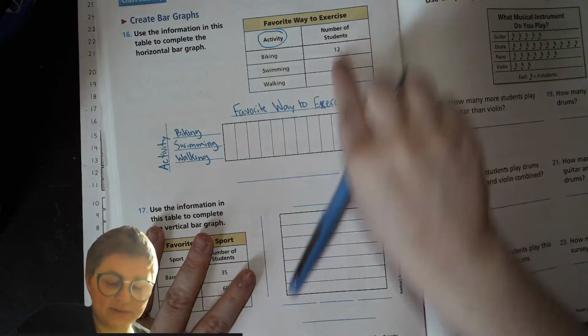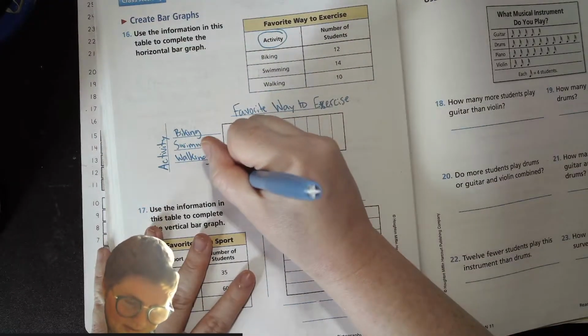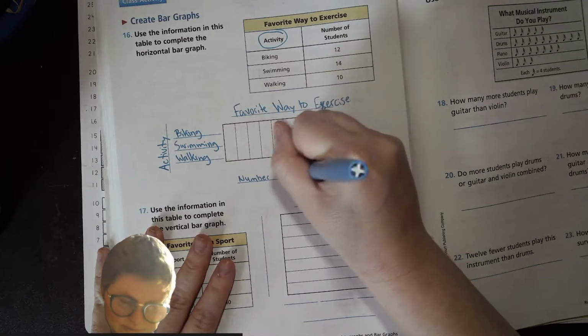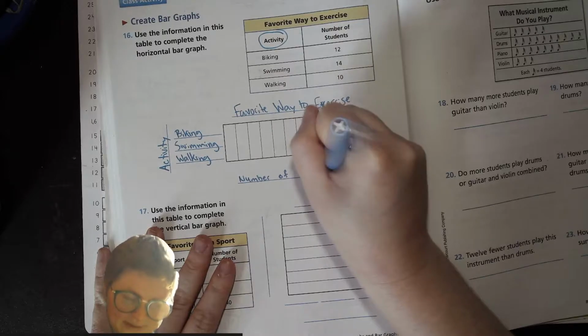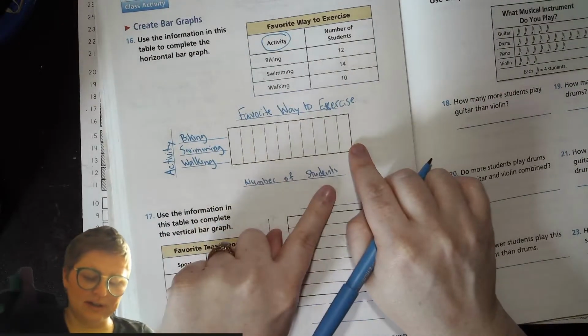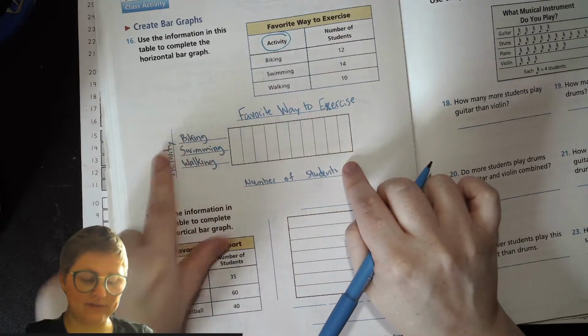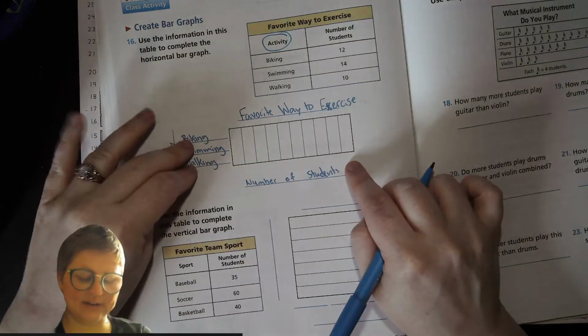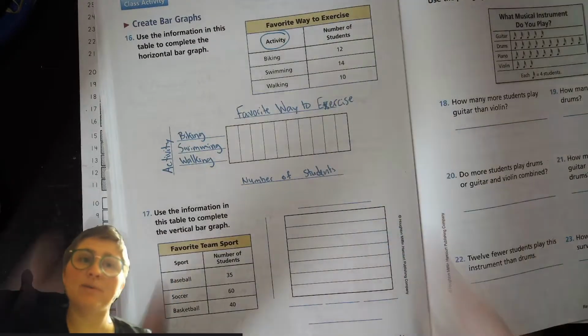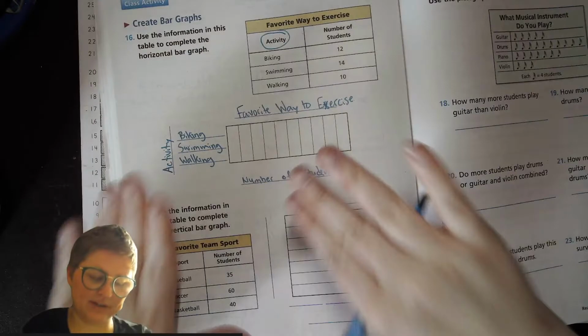And then here we have our number of students. I'm going to put that down here. Number of students. And because this is set up to be a horizontal bar graph, putting the categories here will allow me to have the bars going out this way. So this is how you want to set it up. If you have a table, you want to represent it like this in a horizontal one.